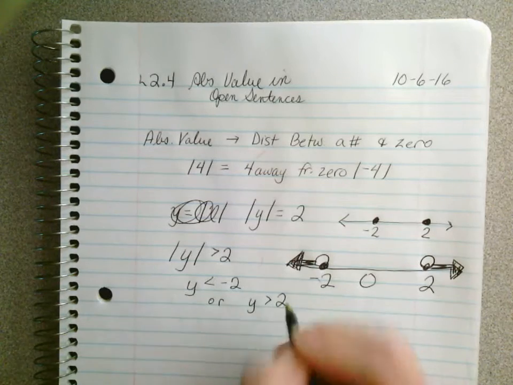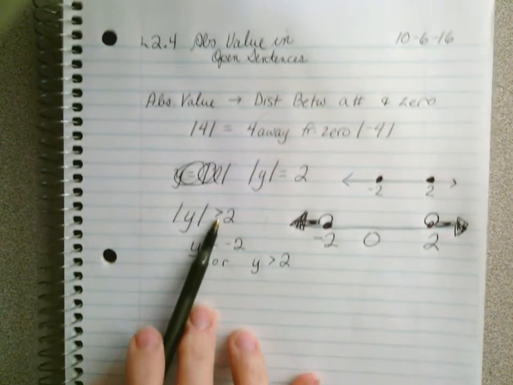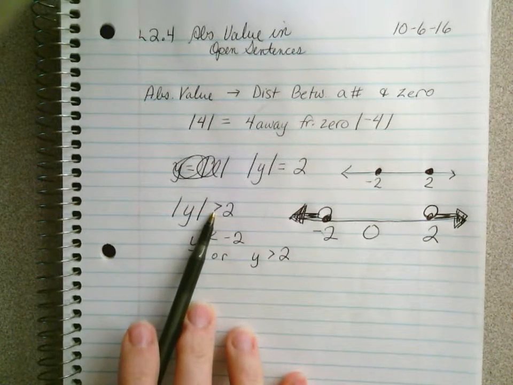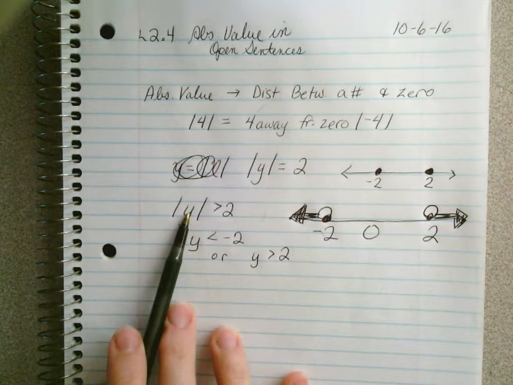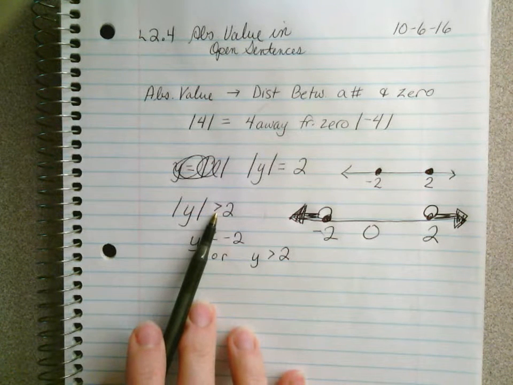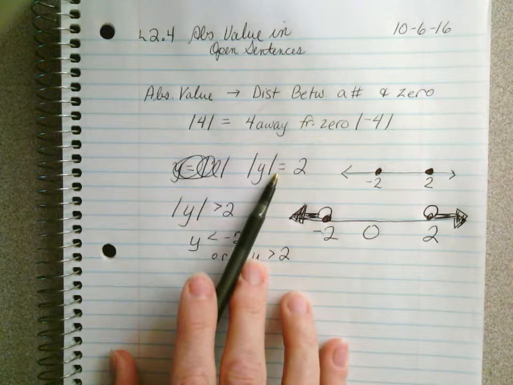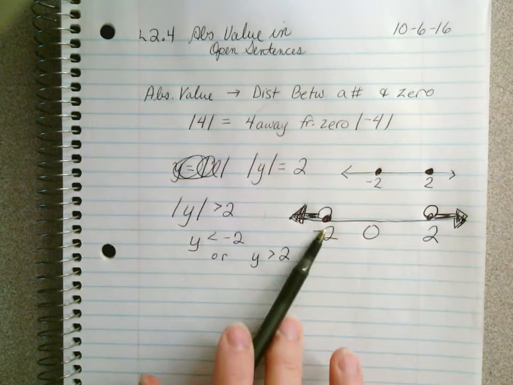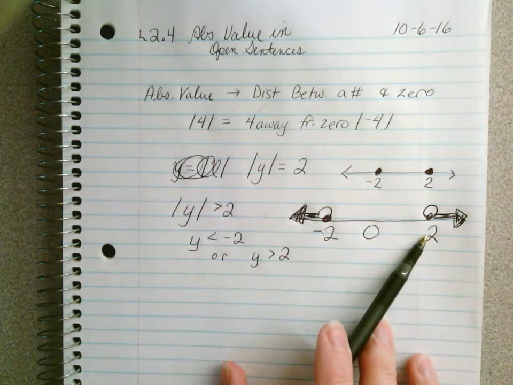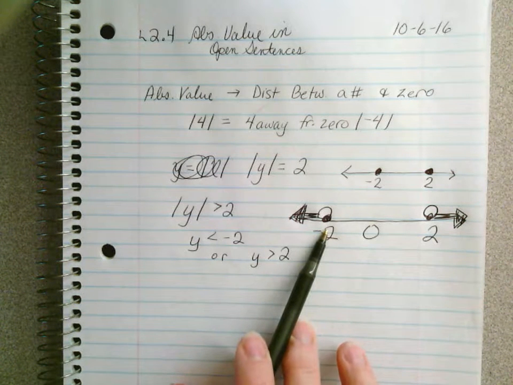Notice how the original equation looked like this. Tell me what numbers you can put in for y that have an absolute value of more than 2 spaces. Well, when I looked at this as an equals, I kind of went back to that. I identified the 2's because I know 2 is our starting point.